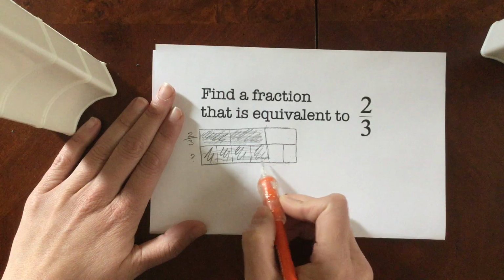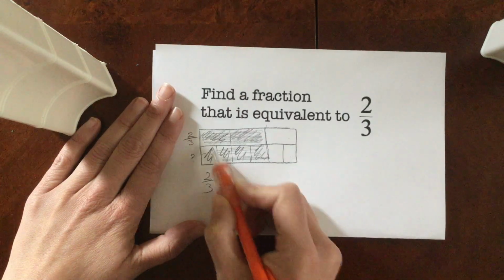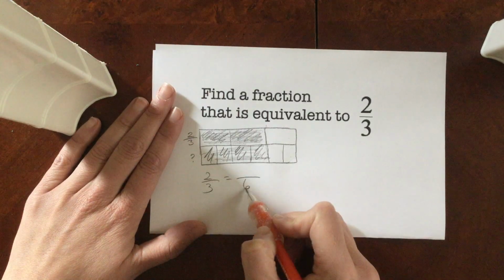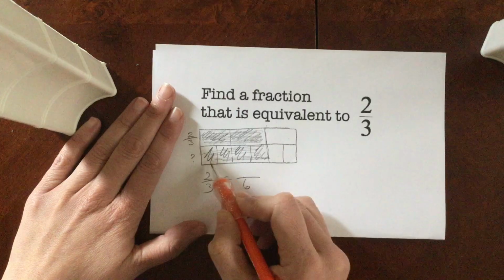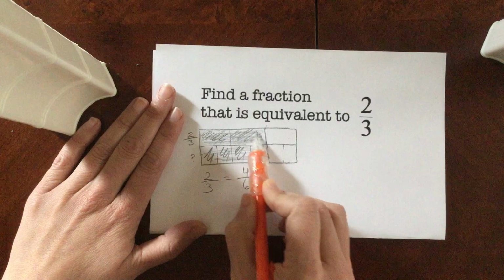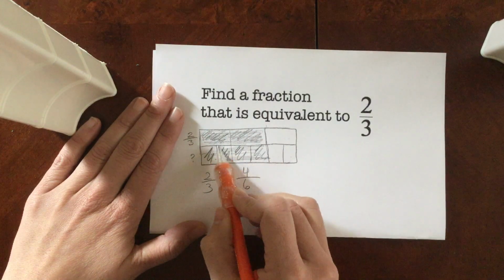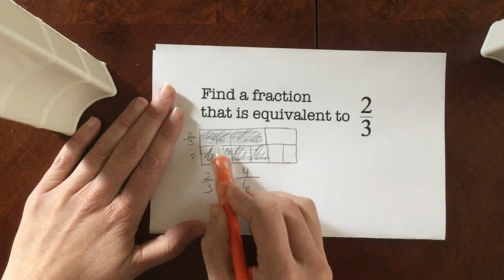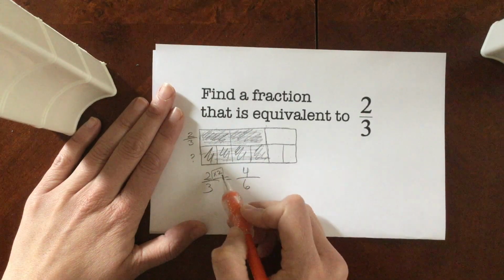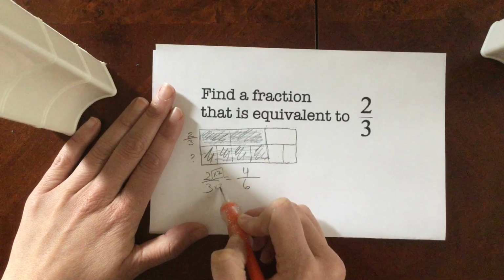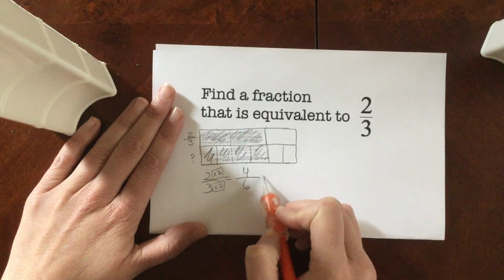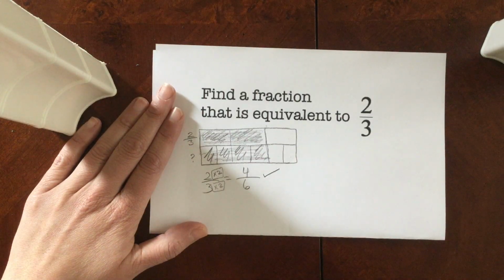Let me see what the fraction would be. We had 2/3, right? And the fraction here is going to be equal to 1, 2, 3, 4, 5, 6 for my denominator, and how many for the numerator? 1, 2, 3, 4. As you can see, you doubled the pieces, so 2 pieces became 4. It's times 2, and whatever you do to your numerator, you're going to do to your denominator. So 2 times 2 is 4, 3 times 2 is 6, so you know that's for sure a correct equivalent fraction.